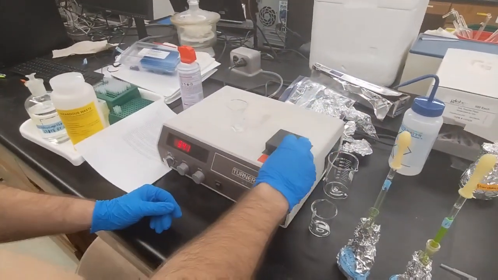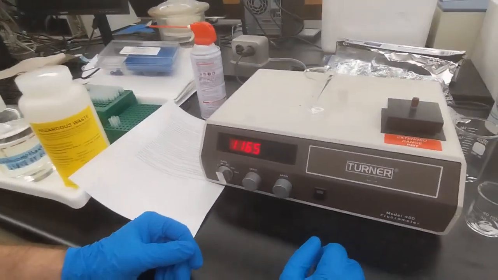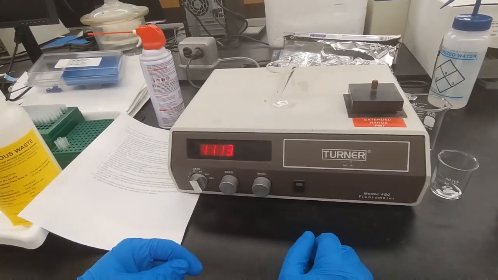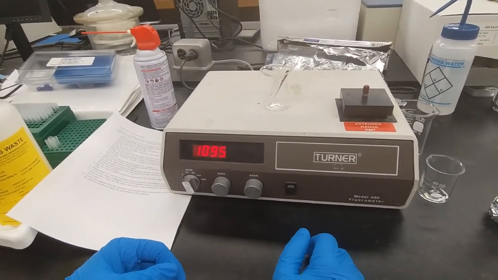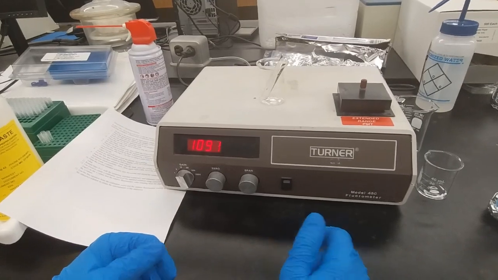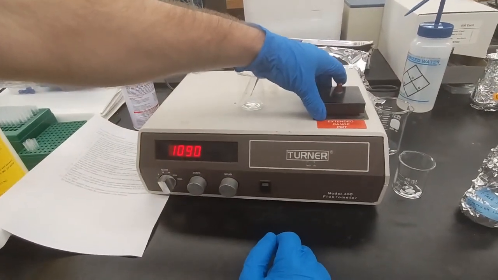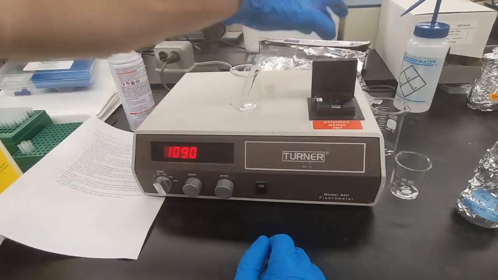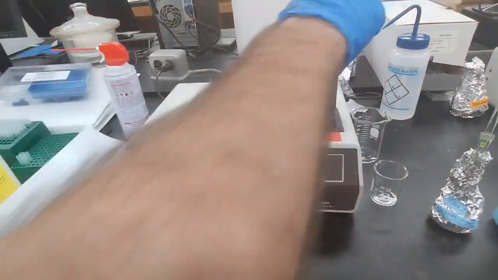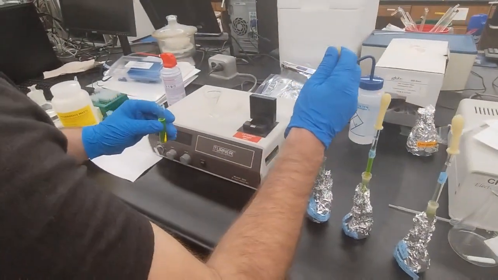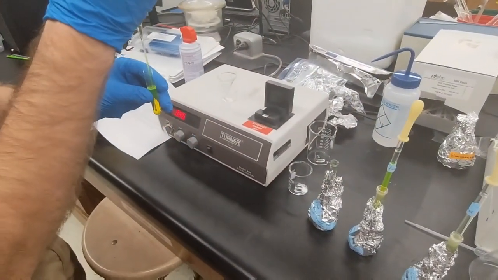Back in there, and then we write this number down, and again it's the relative fluorescence reading or fluorescence intensity. Once it stabilizes, we write it down and we take it back out, pipette it back into flask 1.